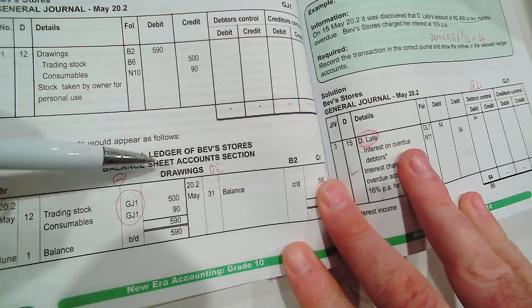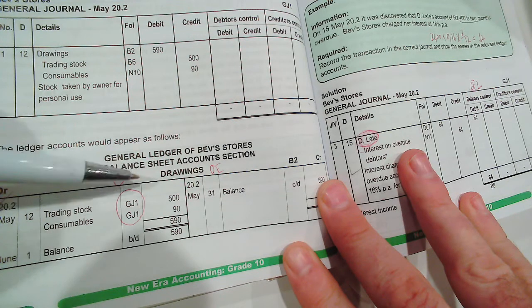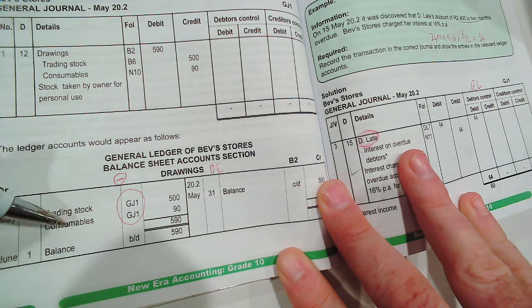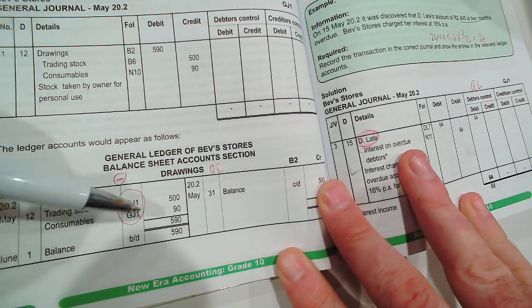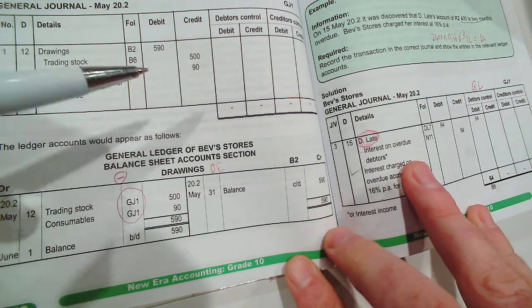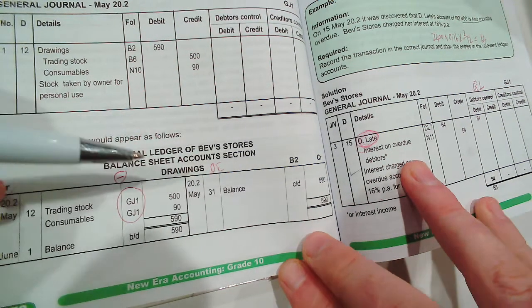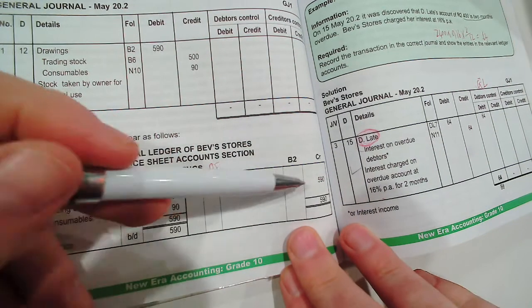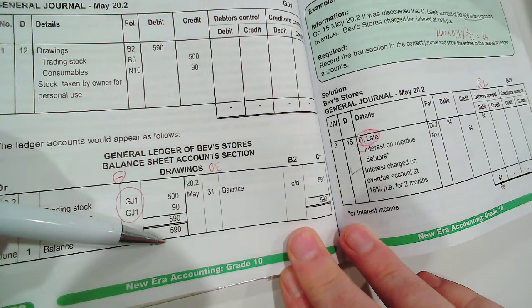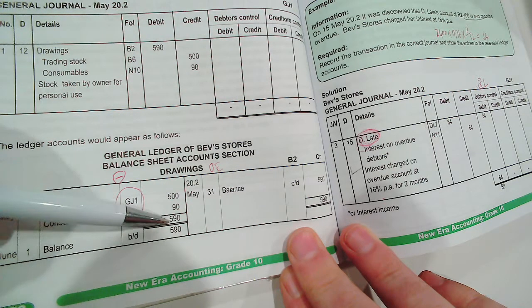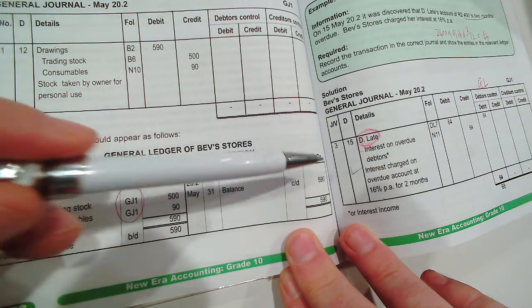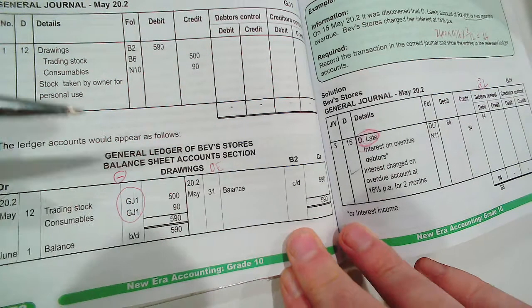Let's look at that now. Balance sheet account section, drawings will be debited, and there you see it makes the owner's equity less. Trading stock is the other account firstly, and then consumables, general journal entry number 1, and we add them together. In this case they balance the whole account, but normally it's not needed. You can leave it as is, but in this case they also carried it down and then brought it down again. This side was the biggest, that side we make the same. We add the 590 there because that's a balancing figure, and then bring it down on the debit side.